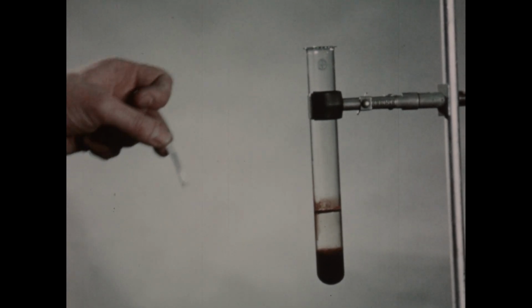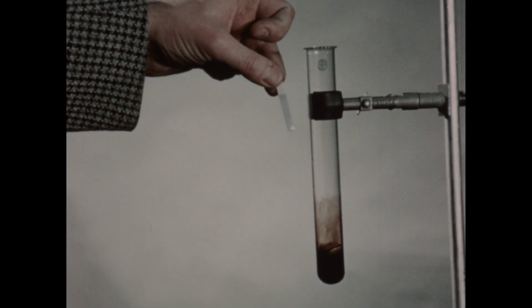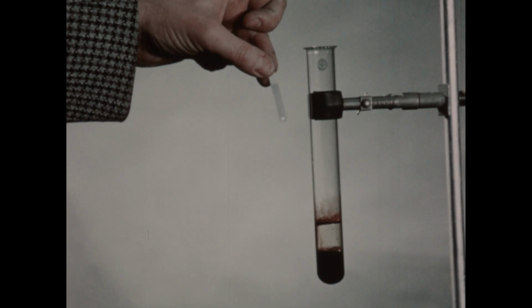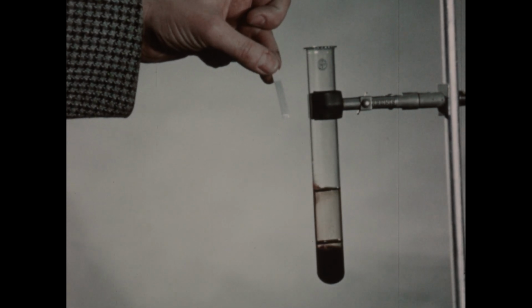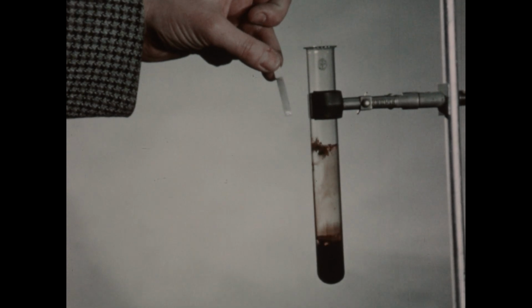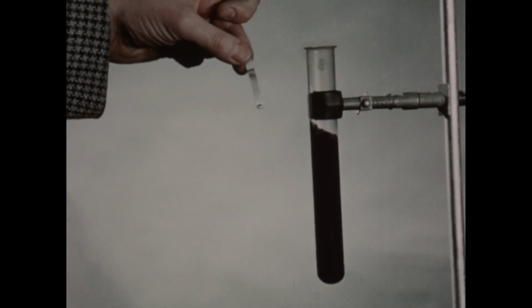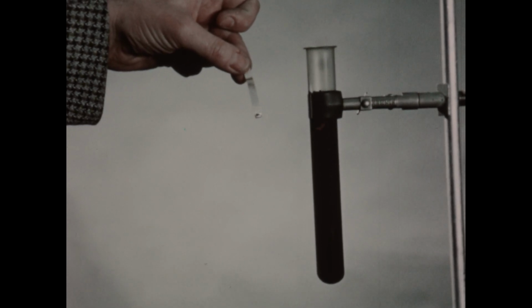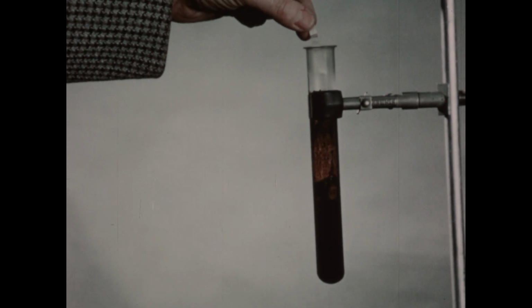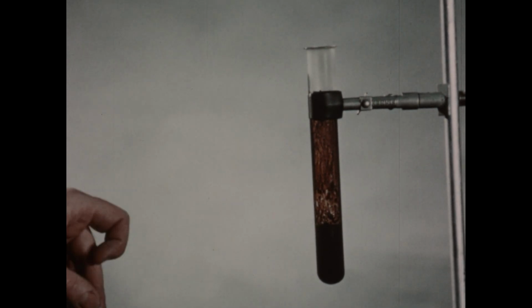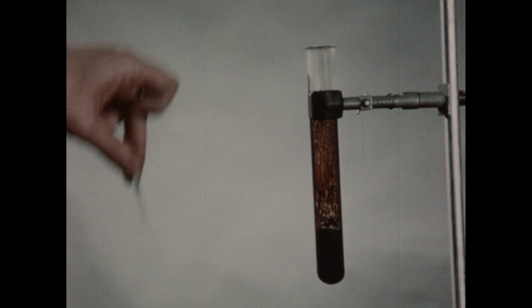Now, to develop a test for chlorine, we'll use some starch iodide paper. This paper contains a mixture of potassium iodide and starch, and when it comes in contact with chlorine, the iodide is oxidized to iodine, and that reacts with the starch to cause a purple color to appear. If we leave this paper in the tube too long, however, the iodine is itself oxidized and the purple color disappears. So this test must be judged rather rapidly, as I'll illustrate here a second time.